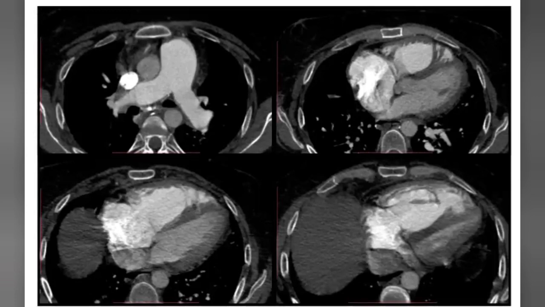CT chest axial images, in which I can appreciate that the pulmonary trunk, as well as the right and left branches, are dilated as compared to the ascending and descending aorta, and there is a focal narrowing of the right pulmonary artery just after its origin. This could be due to volume averaging.